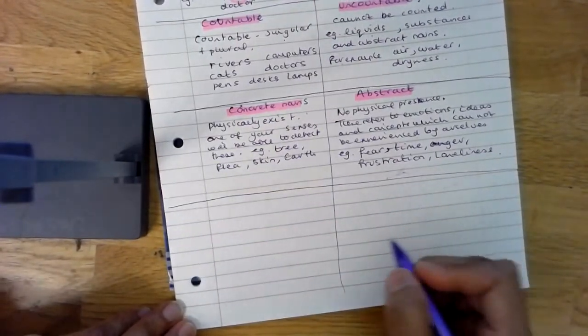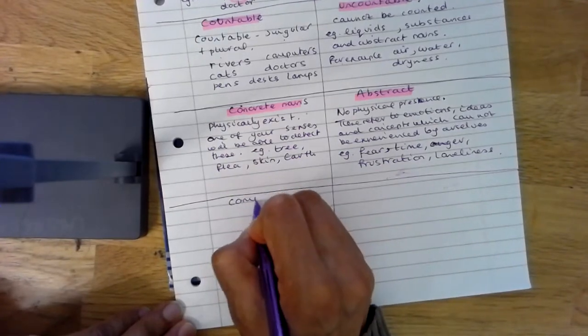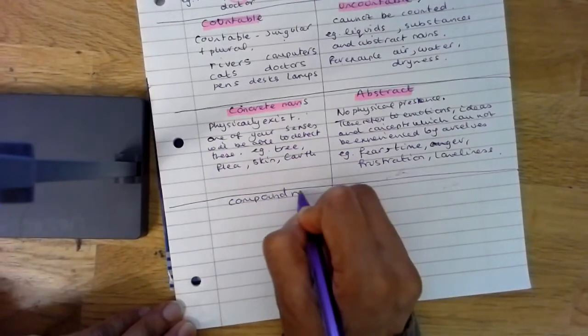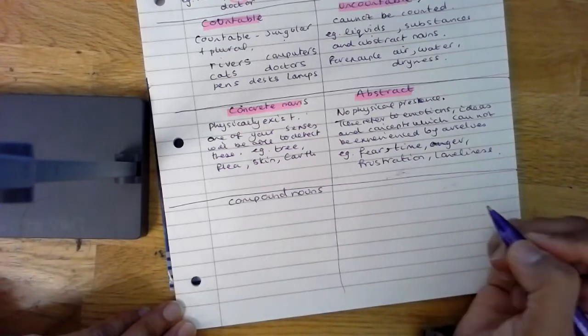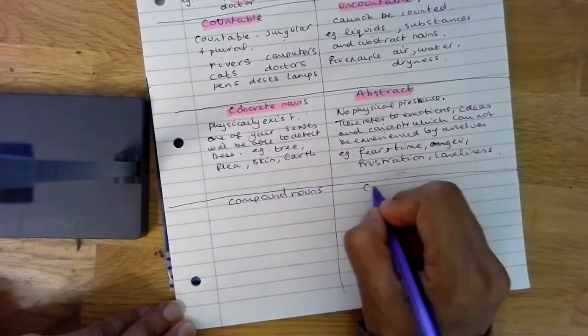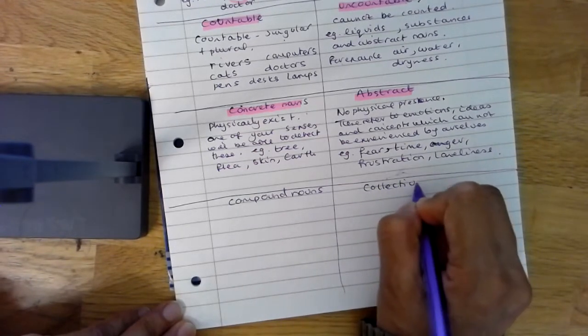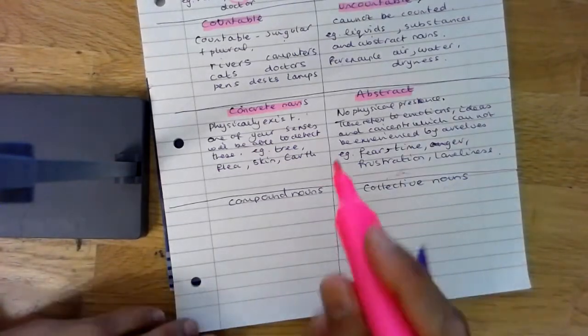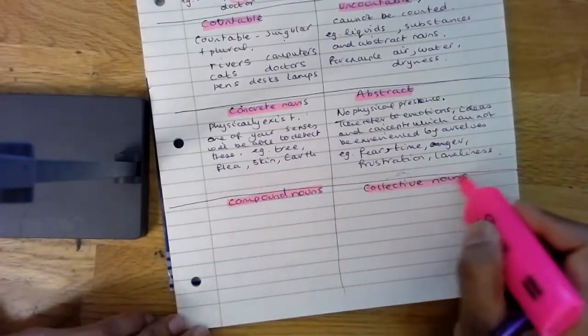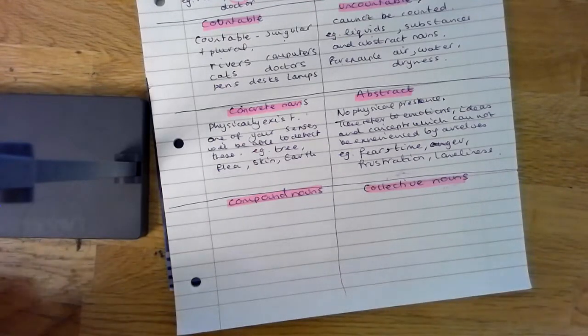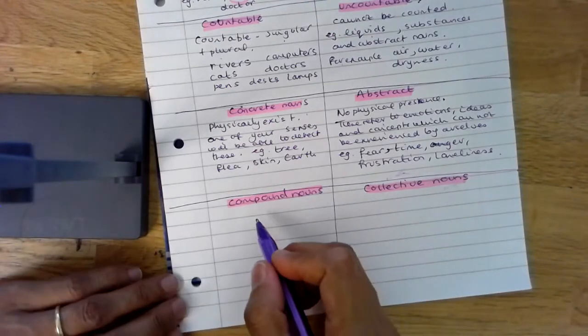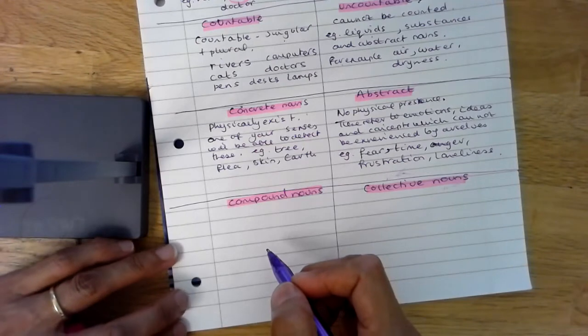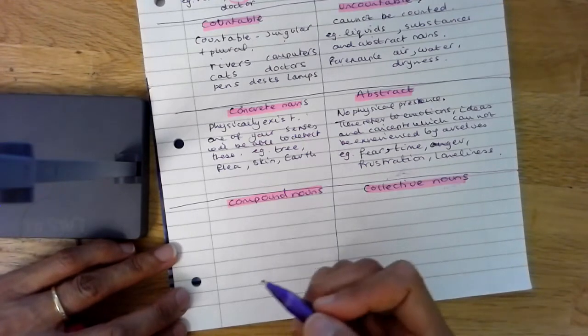And then we also have compound nouns, as well as collective nouns. Now, compound nouns, these are two or more words that create a noun.